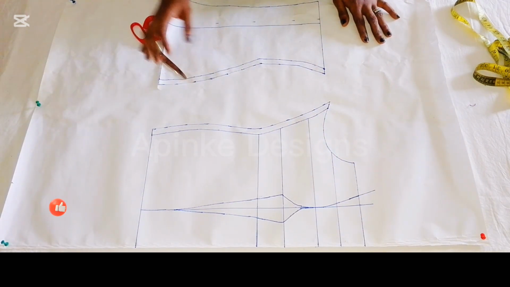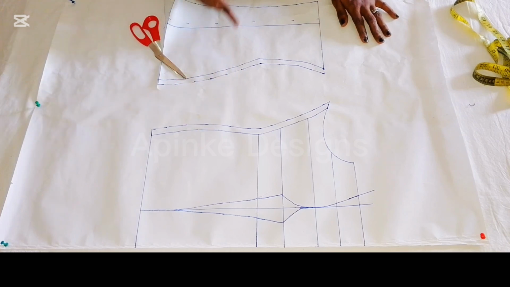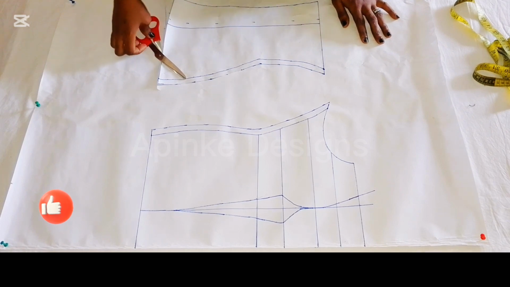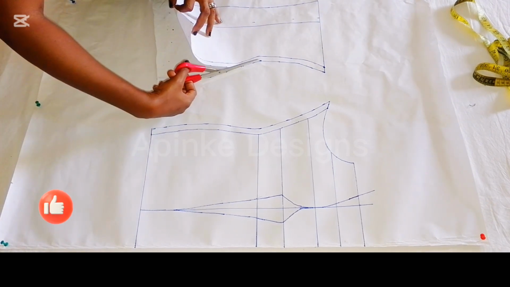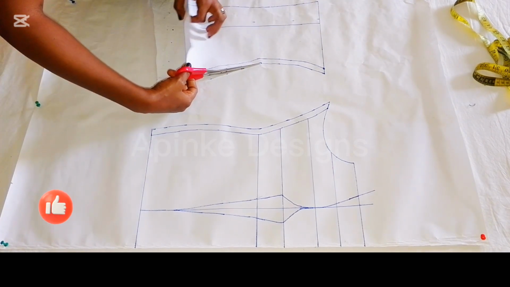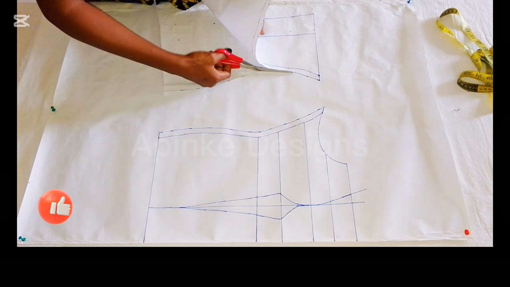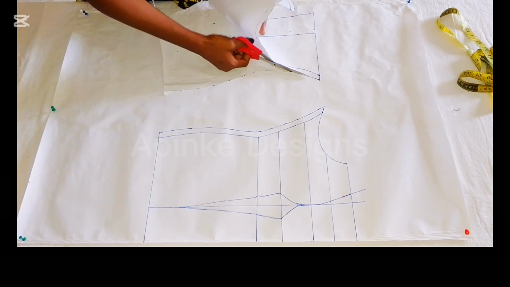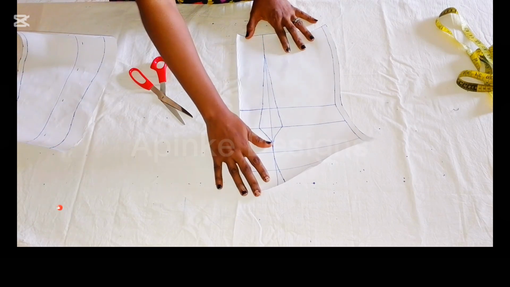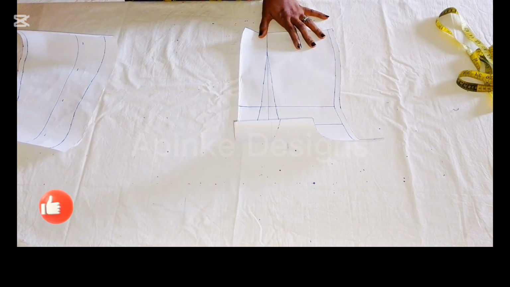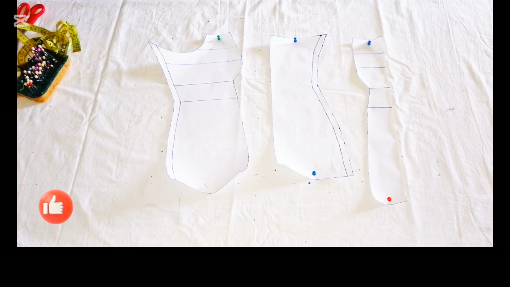As you can see from the video, the style started from the chest line. So you can decide to reduce it to your comfort level or as you wish. But I just cut out the above part of the basic bodice, and that's exactly what I've done. So I'm going to go ahead now. I've added my allowance to the back and then I've cut it out. So I'm going to cut out the front now.